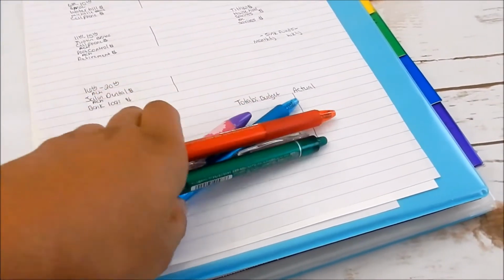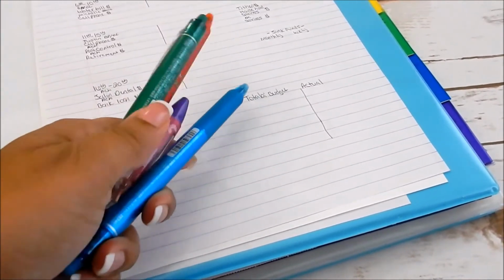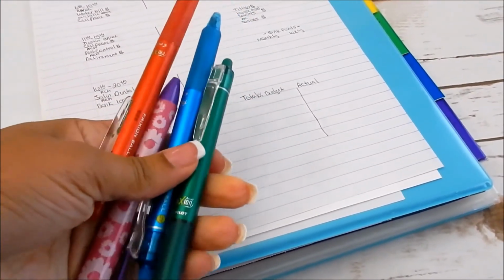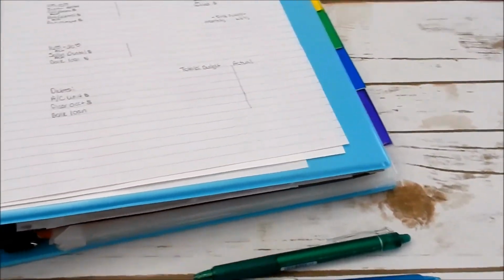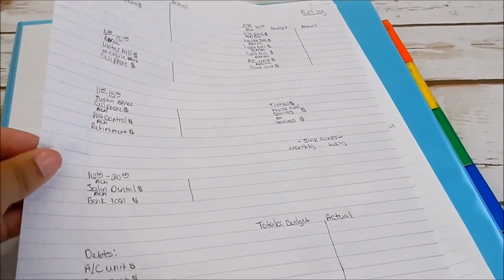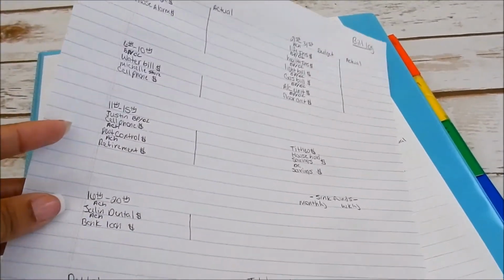So I absolutely love those Friction pens. If you guys have never heard of them or seen them, I'll do a little review on it if you want me to, but definitely check them out on Amazon. They are just the bomb. Okay, so here is the bill log, the master copy.